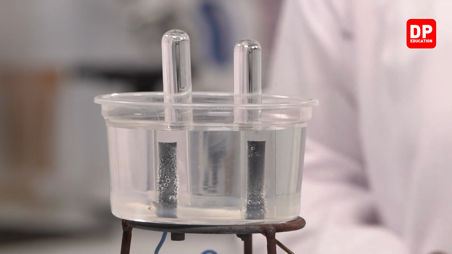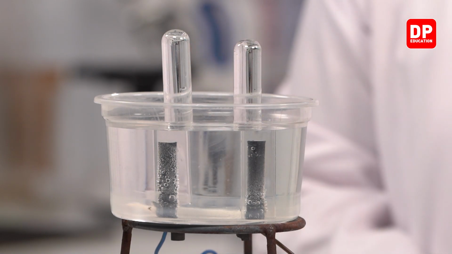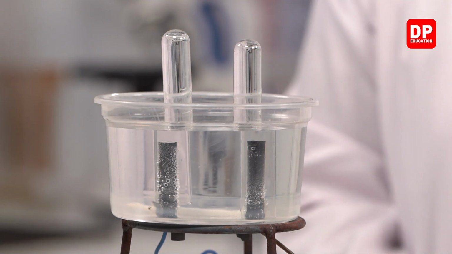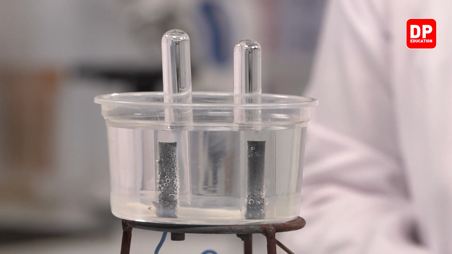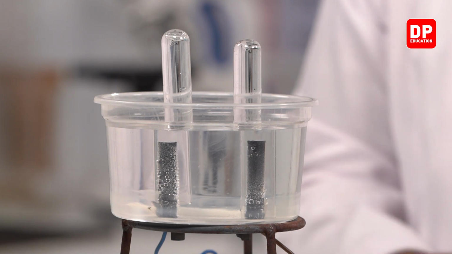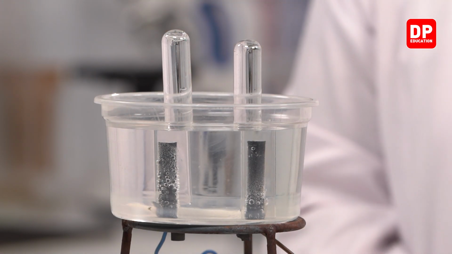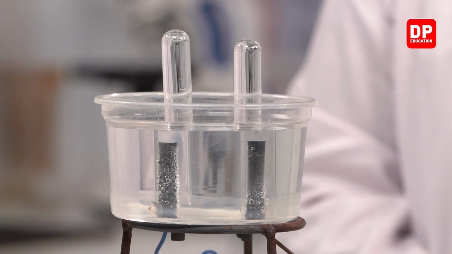So when H plus ions get attracted to the negative electrode, they take up electrons and become hydrogen gas. So that is reduction. So it is the cathode where reduction takes place. So this will be the negative electrode, the cathode where hydrogen gas is evolved. And on this side, we have the positive electrode.